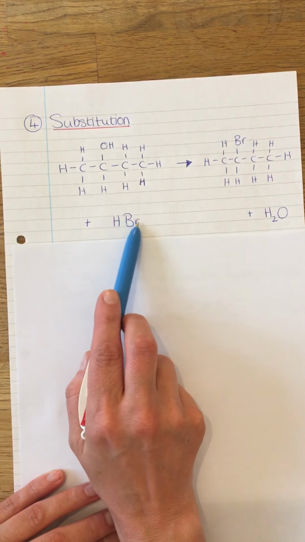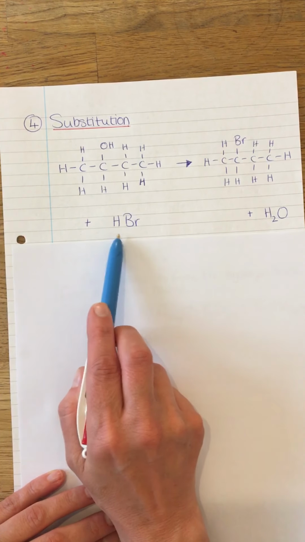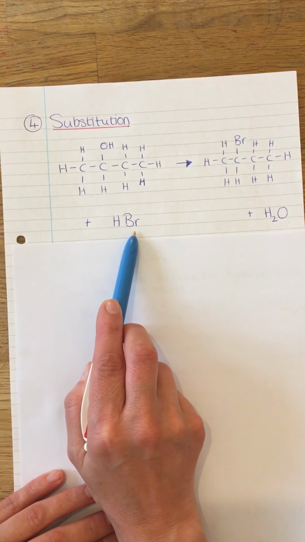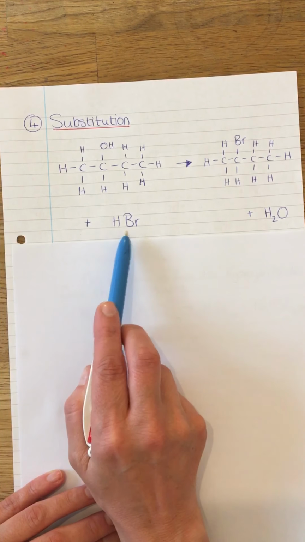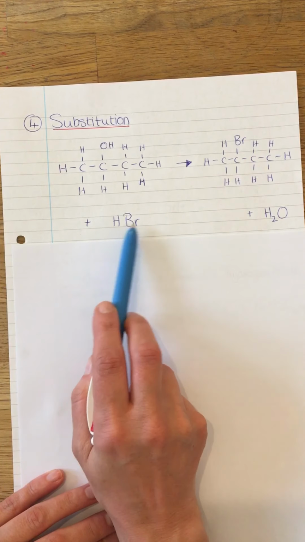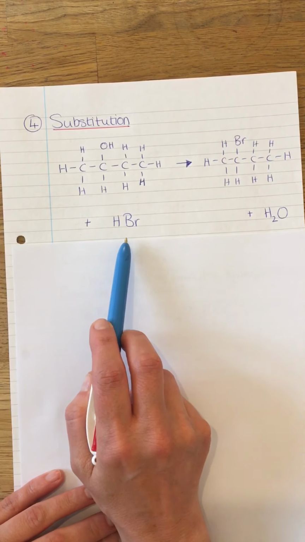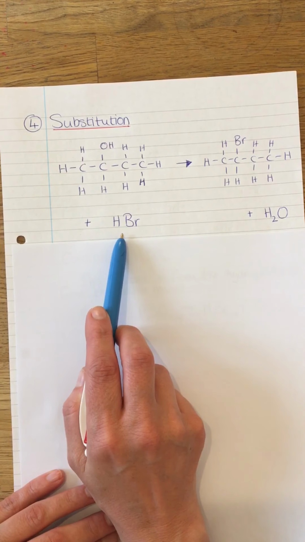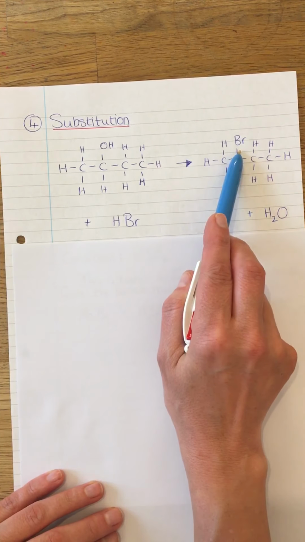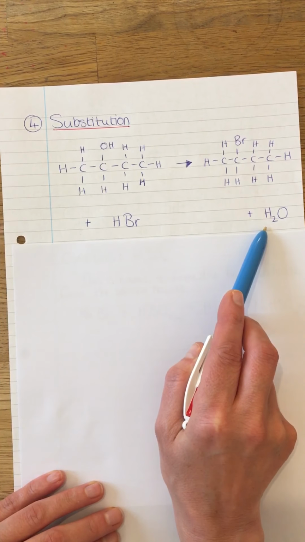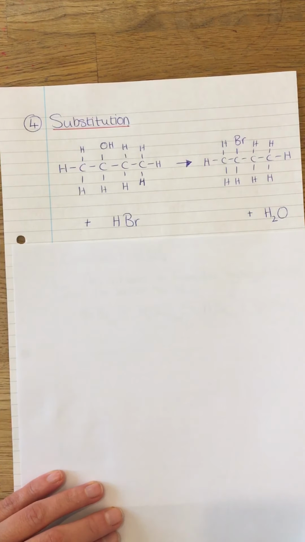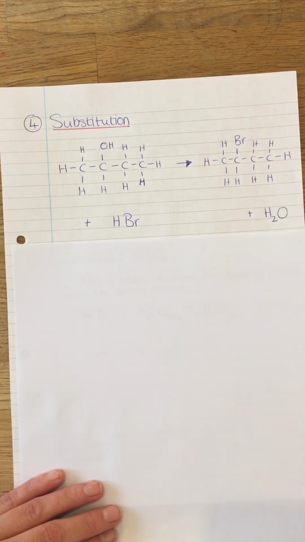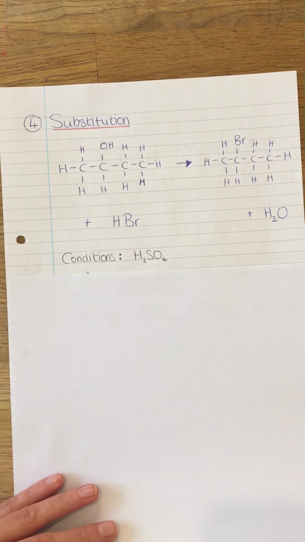And an alcohol can be reacted with a hydrogen halide. I've chosen hydrogen bromide there, but it doesn't have to be. It could be hydrogen iodide, hydrogen chloride, or even hydrogen fluoride, although that tends to happen more rarely. Any hydrogen halide. And what happens is the OH group is replaced with the halogen. Okay, and again, water is the other product. No mechanism, again, required here. So nice in terms of what you've got to recall and remember. You just have to know the reactants and the products. But again, you need to know what the conditions are.